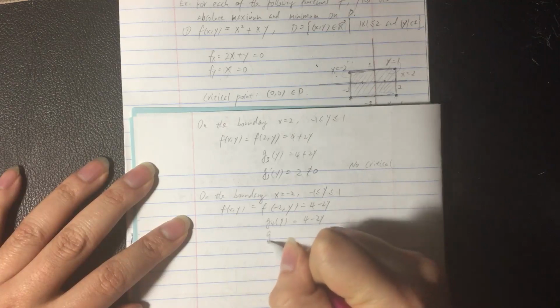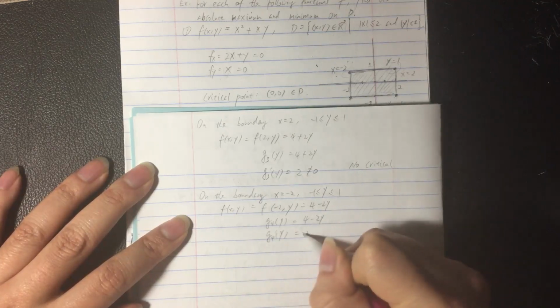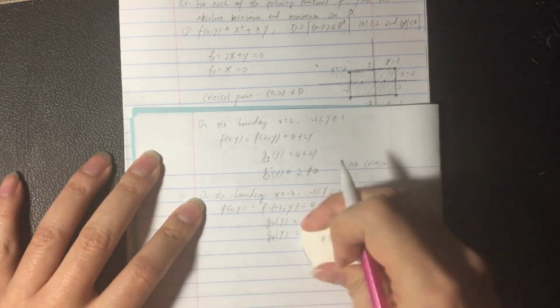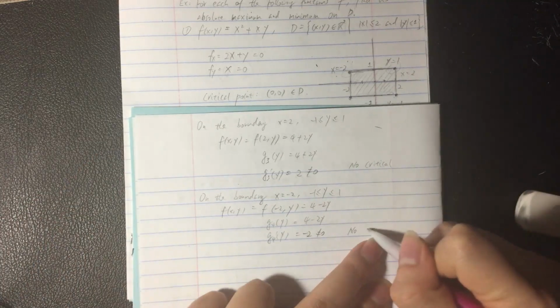If I take the derivative, I get -2. -2 can never be 0, so there are no critical points on this boundary.